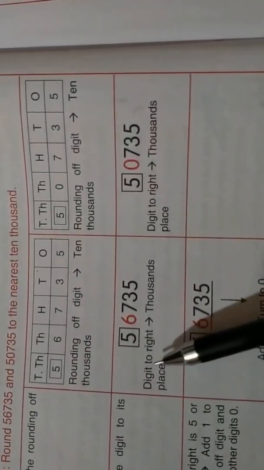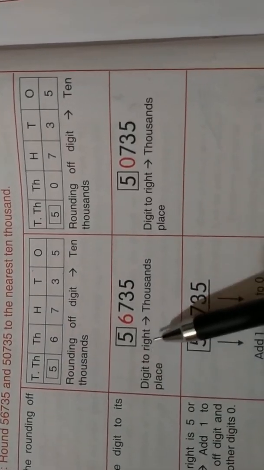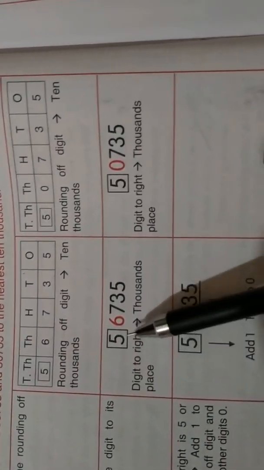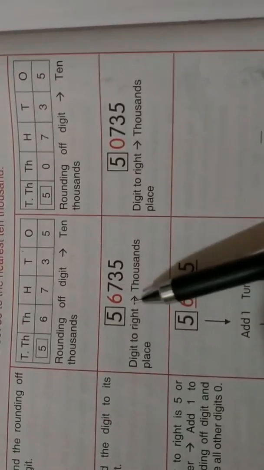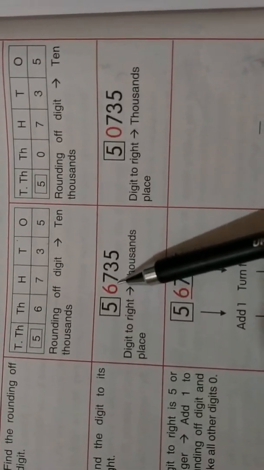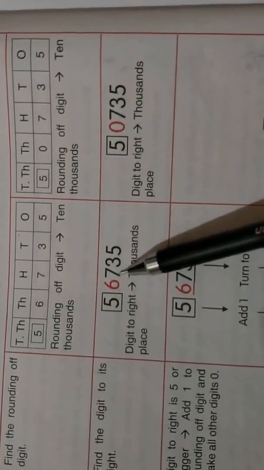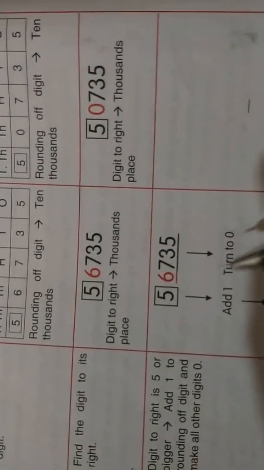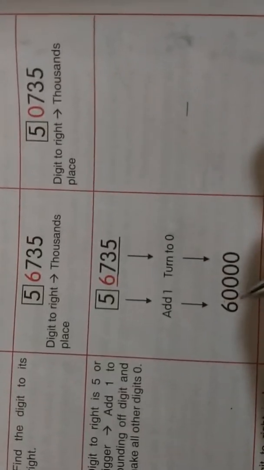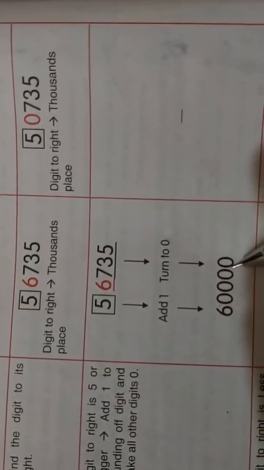So the digit to the right, in the 1000 place, is the 5. Then we have to look at this. 6 is more than 5, greater than 5. So we have to add one to the digit in the 1000 place. So there is a 6000.